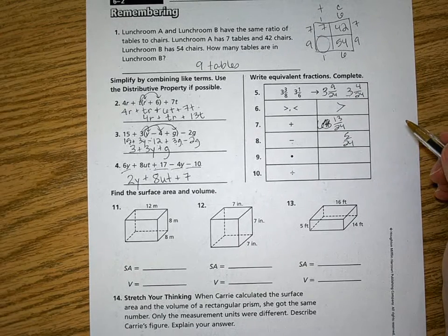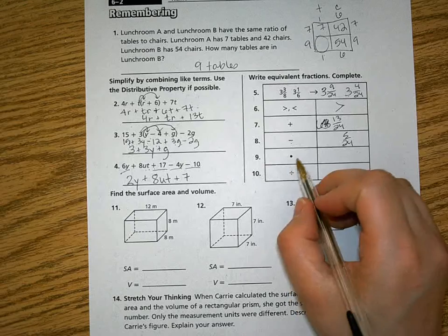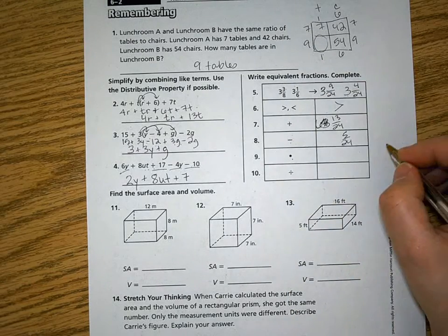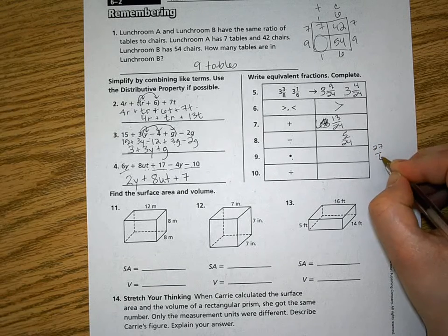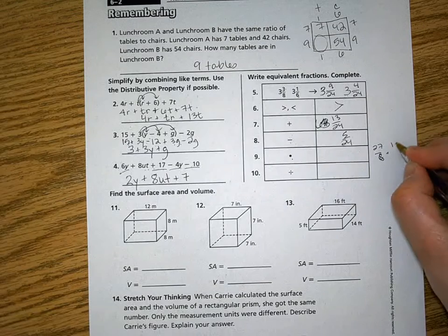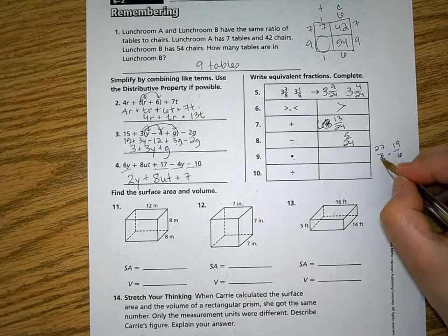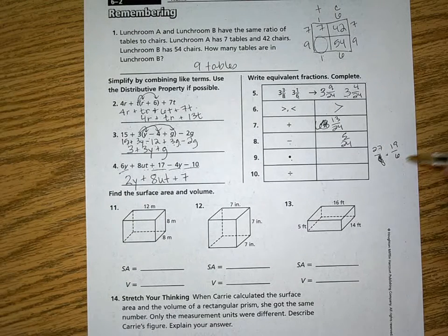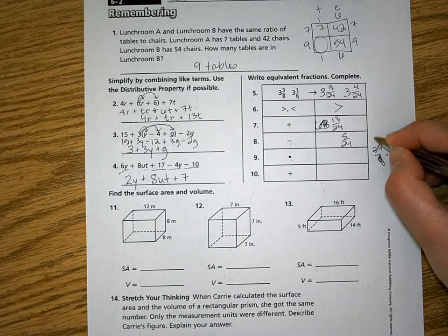Multiplication, we go back to the normal: 3 times 8 is 24, plus 3 is 27 over 8, times 3 times 6 is 18 plus 1 is 19 over 6. Anything we can simplify ahead of time? Yes, because the 27 and the 6 are both divisible by 3. 6 divided by 3 is 2.